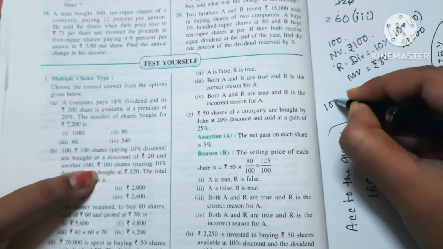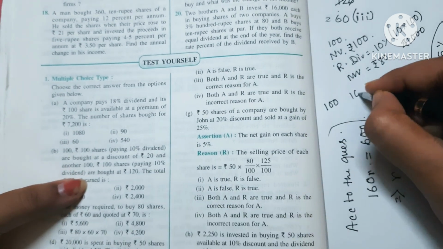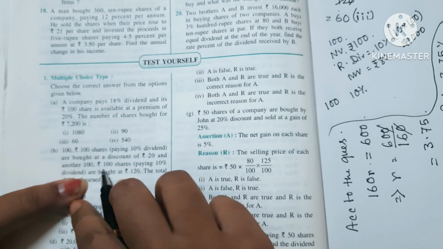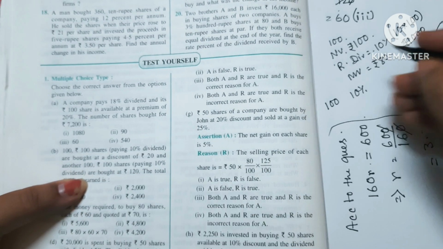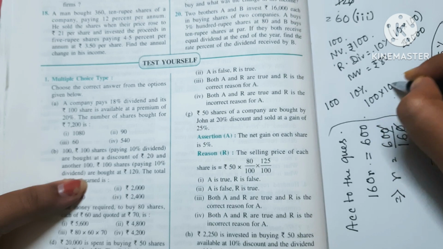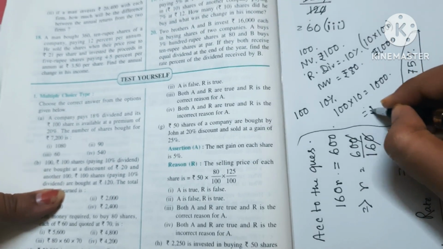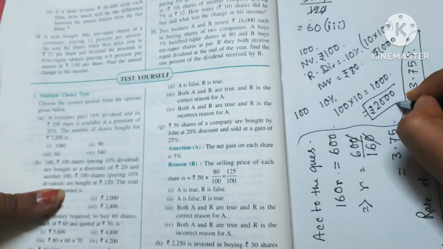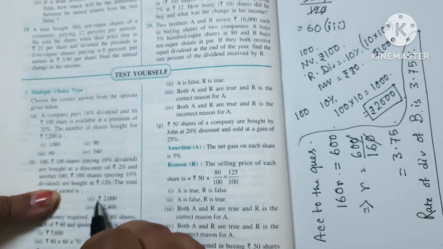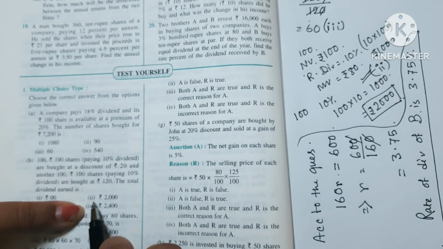In that case number of shares is 100, paying 10% dividend on rupees 100, that means nominal value is 100. So in that case also dividend will be 100 into 10 will be 1000. So 1000 plus 1000, that means rupees 2000. 2000 will be the total dividend.